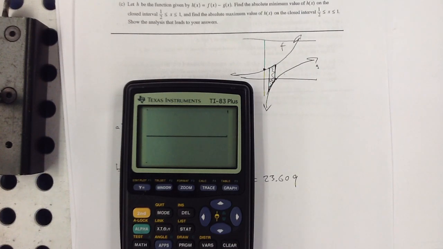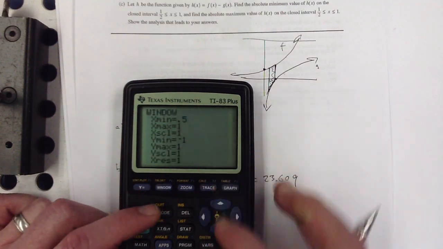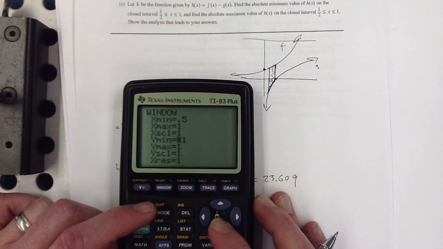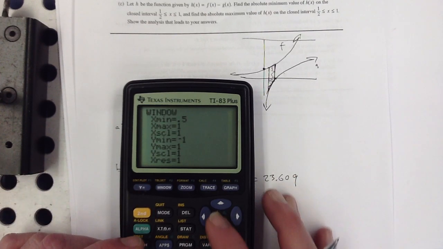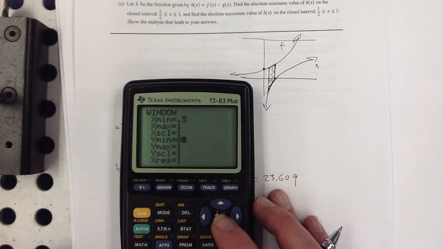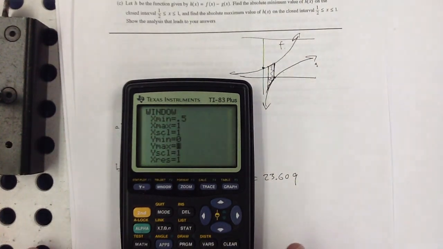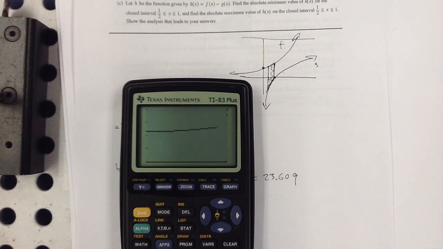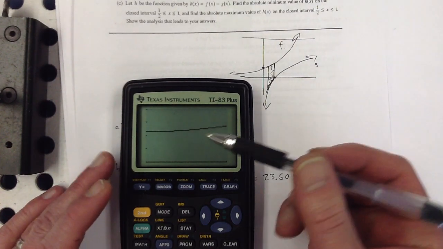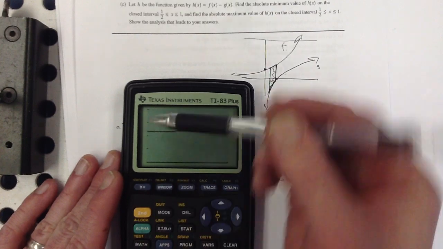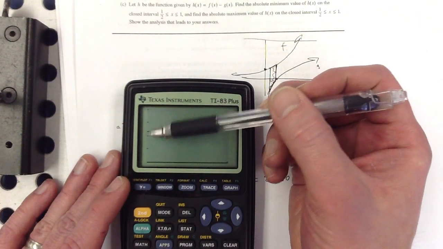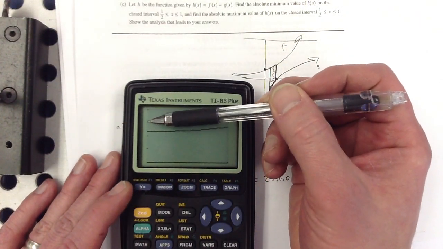Might have to change my y values. I don't know what I had them set at. Yeah, that doesn't look very good. Let's try that again. Window. So I need bigger y values. I know that they're always positive because this function's above that one, so let's go 0 to 4, something like that. All right, so it's hard to tell. Let's say this is from 0 to 4, so let's narrow it in from 2 to 3.